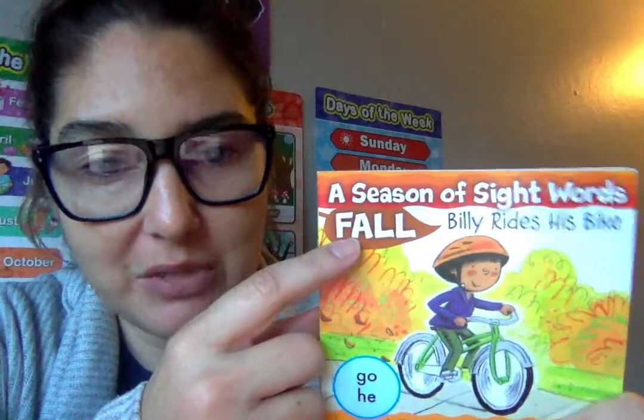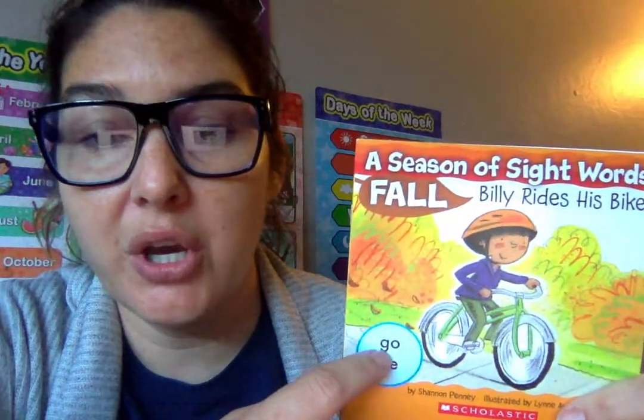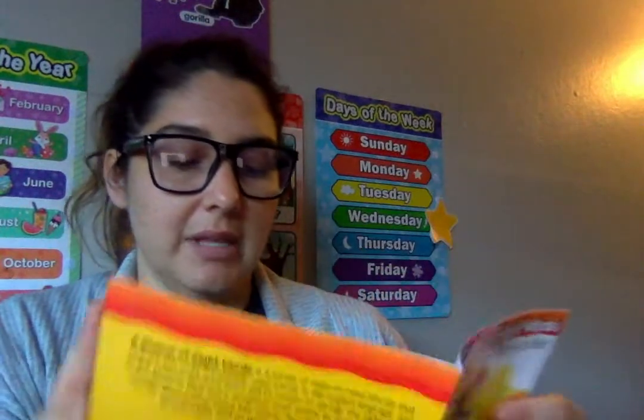So we're going to read our book, and you're going to notice we're going to see 2 sight words, go and he.